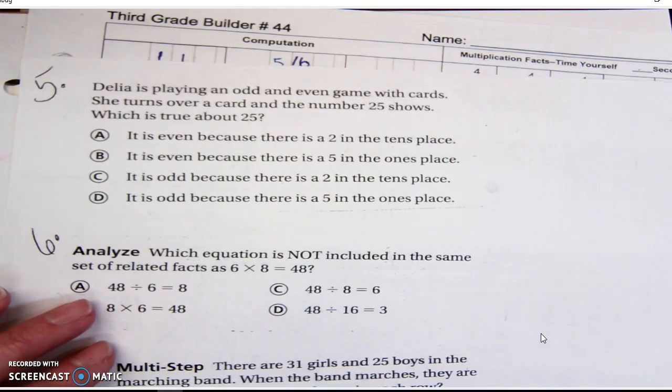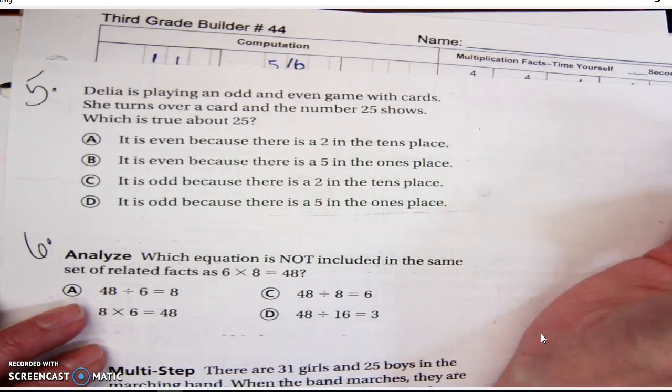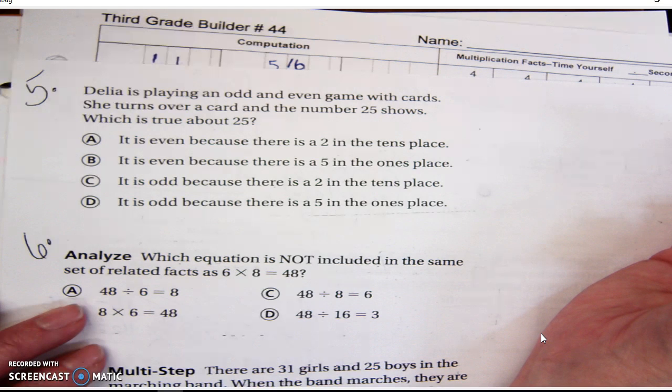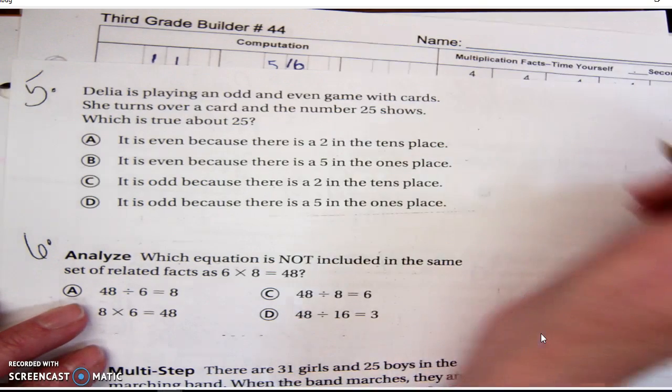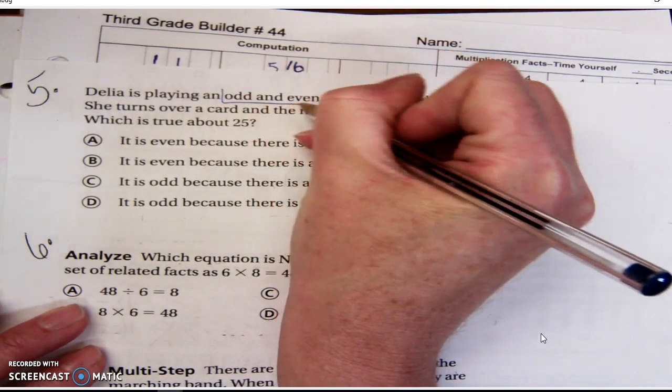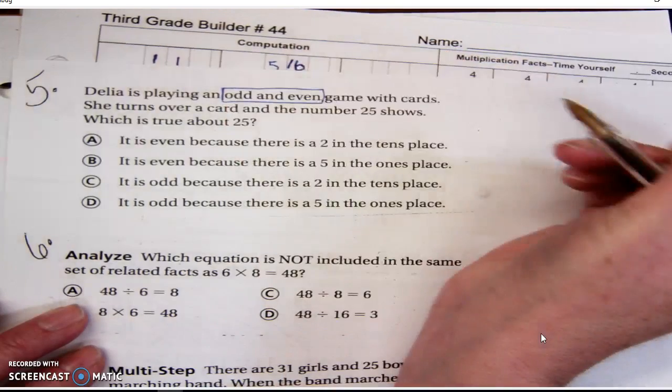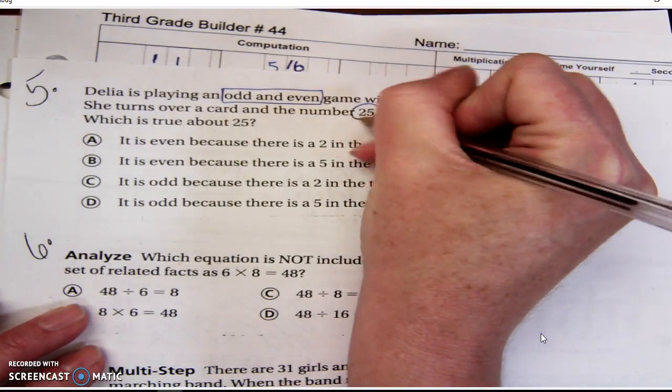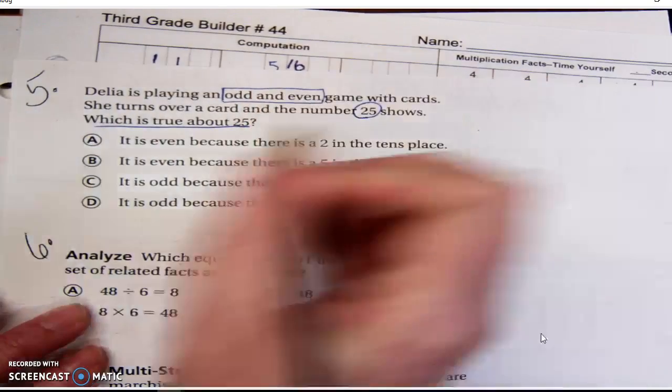Okay. Back side, number 5. Delia's playing an odd and even game with cards. She turns over a card and a number 25 shows. Which is true about 25? Okay, she's playing an odd and even game. And we want to know about the number 25. What is true about 25?